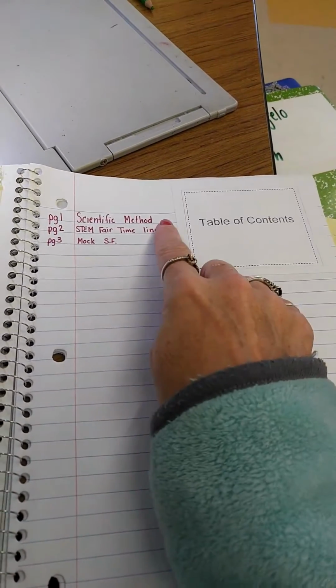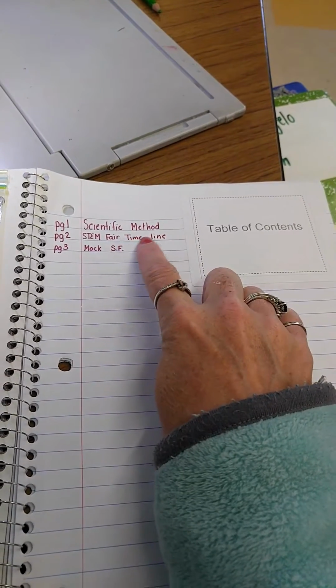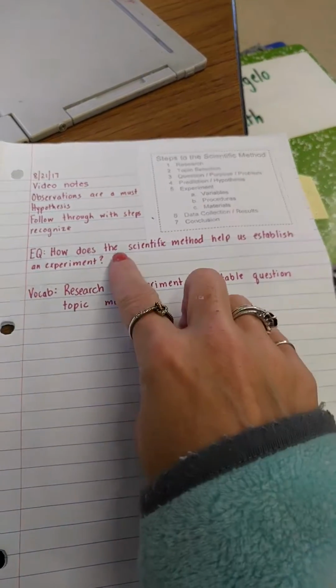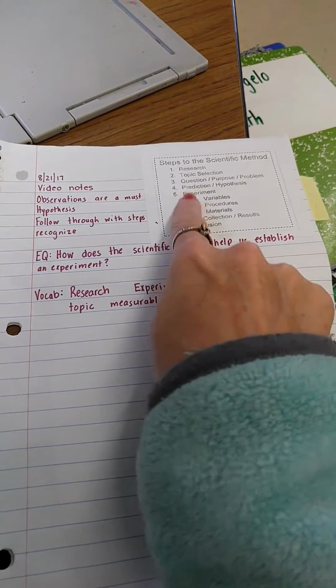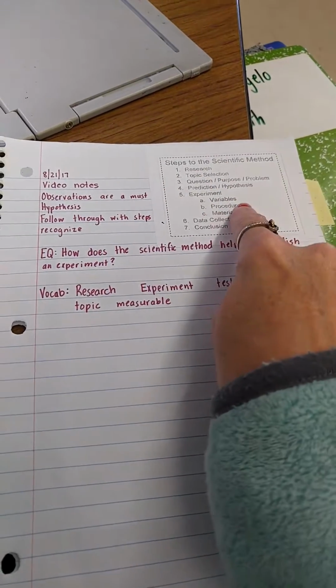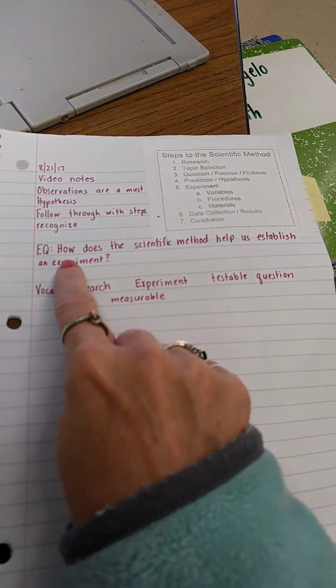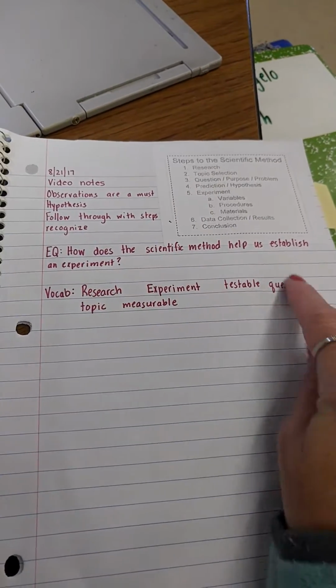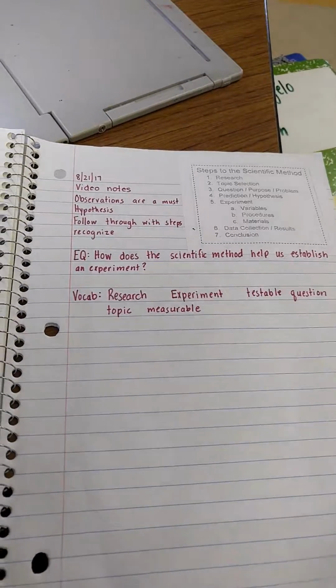So here's our notebook. The first page we have is our table of contents where we have the information written down: scientific method, STEM fair timeline, and the mock STEM fair, and that's what we've been working on this week. This is where they are putting their video notes for the scientific method. They already got this sticker. They're supposed to take video notes, and every day they should be writing their essential question within their notebook. This was our vocabulary focus for that day.